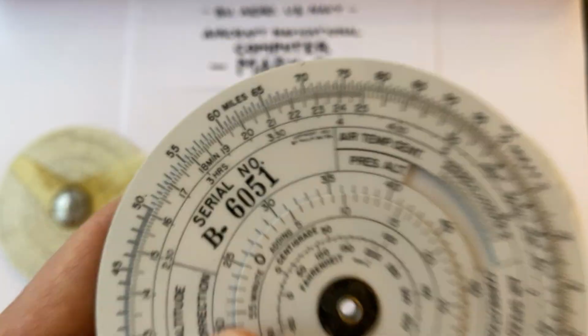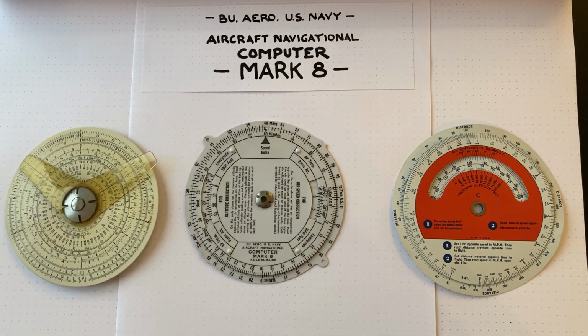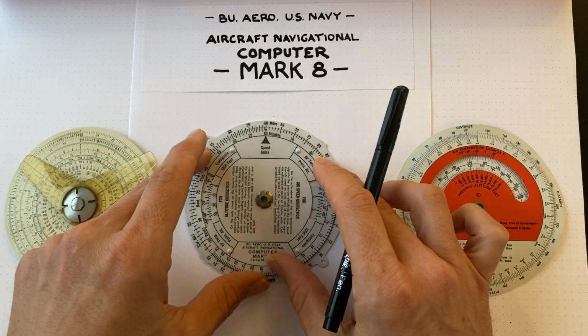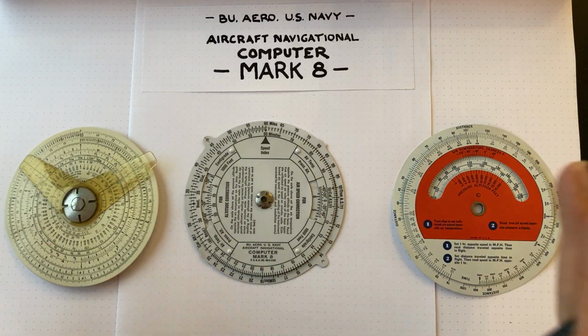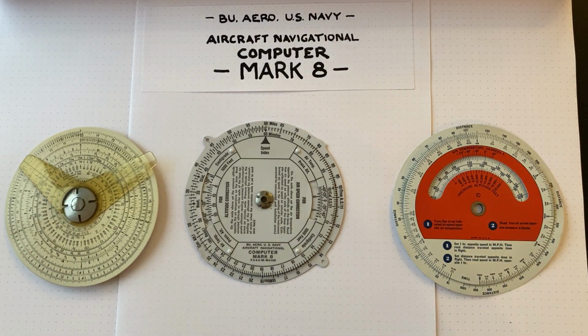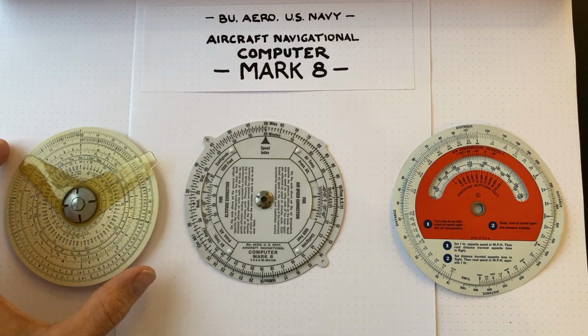1933. We know that Philip Dalton enlisted in the US Navy in 1931, and it seems that between 1931 and 1933, he came up with this very elegant design for a flight computer. In order to understand why it's so elegant, though, we have to sort of compare it to other things that were around at the time.